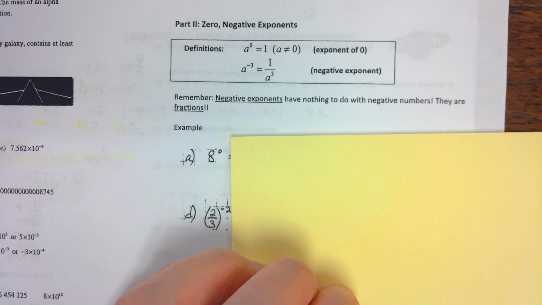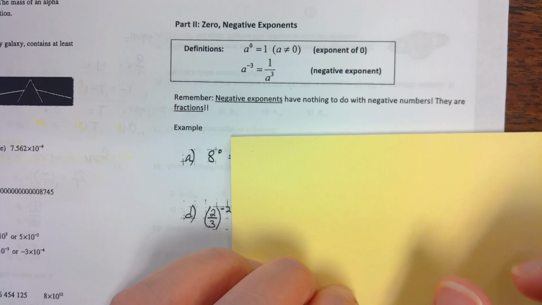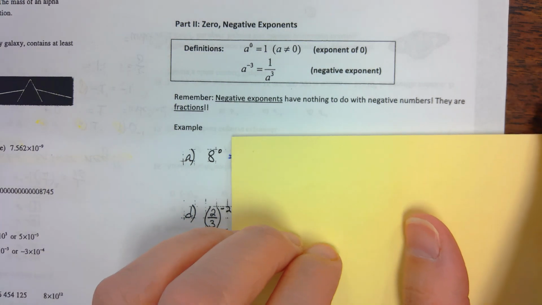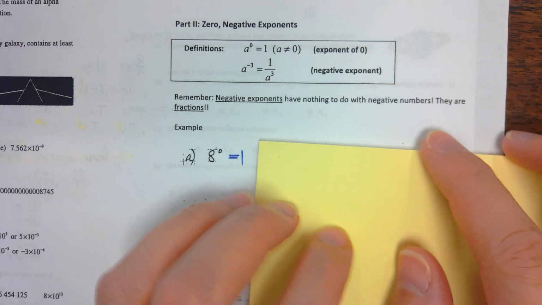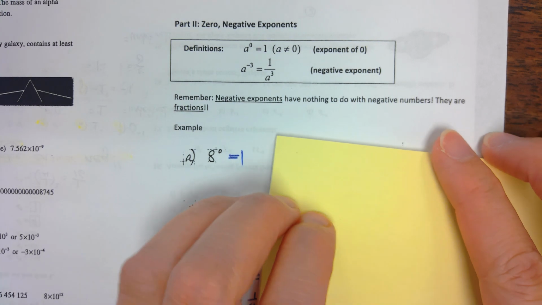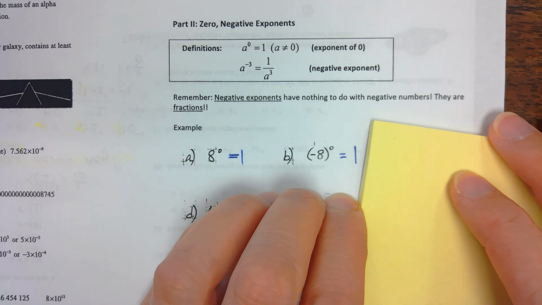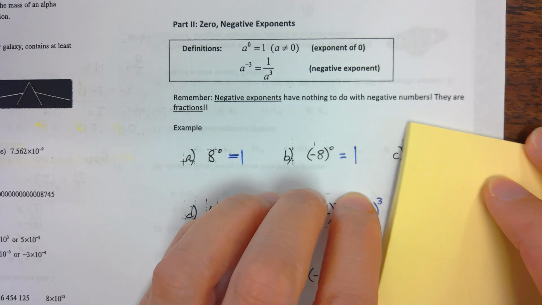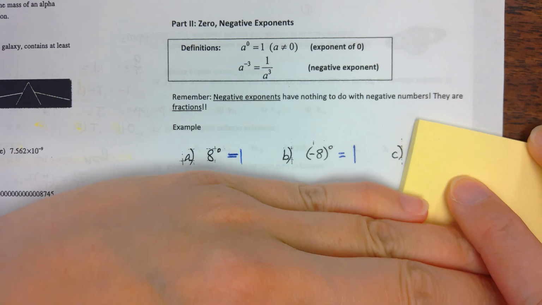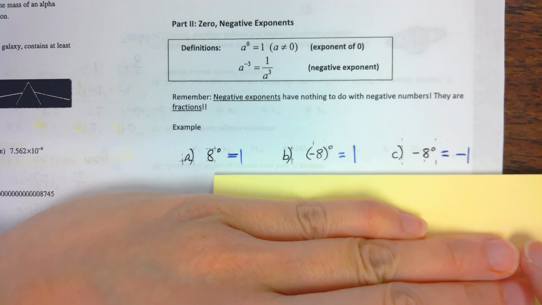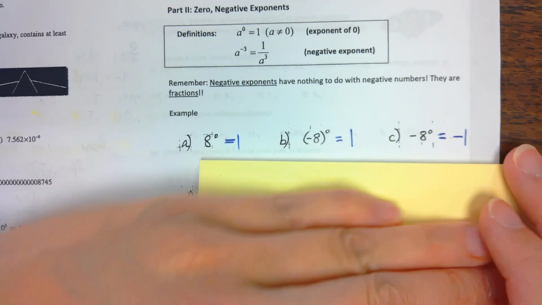Okay, so let's do a quick little recap on zero and negative exponents. So page 4A. Aaron, what did you get? 1. That's right. B, Phil? Also 1. All right. Connor, C on page 4? -1. Good job, because notice there's no bracket around that -8, so your answer is -1.